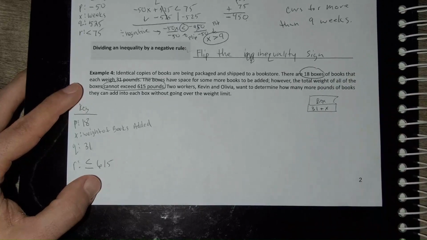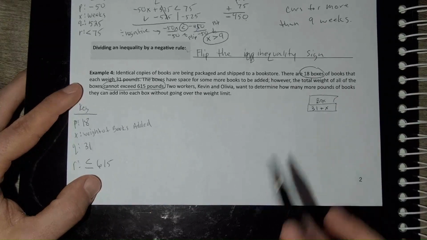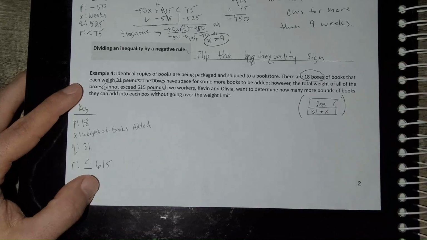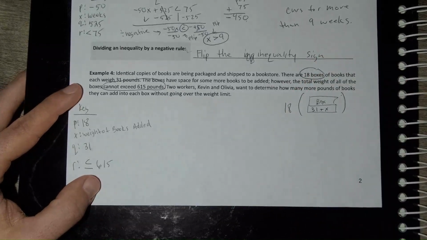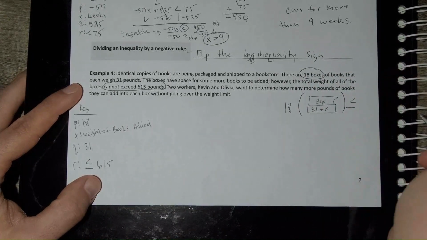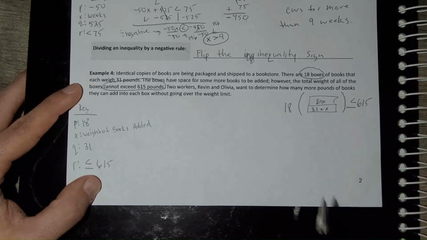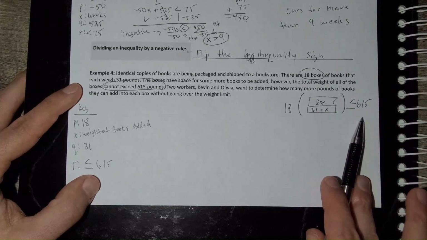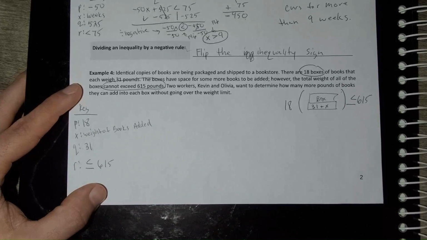So that means I'm doing 31 plus an unknown amount of weight that I'm adding in books. How many boxes do I have? Well, instead of writing 18 boxes, I know multiplication is repeated addition. And so I can group these and have 18 boxes. And again, this cannot exceed 615 pounds. And so that means this is less than or equal to 615. What we notice is we have a different equation here than we had before. Why? Because the Q and the X are connected in this scenario.